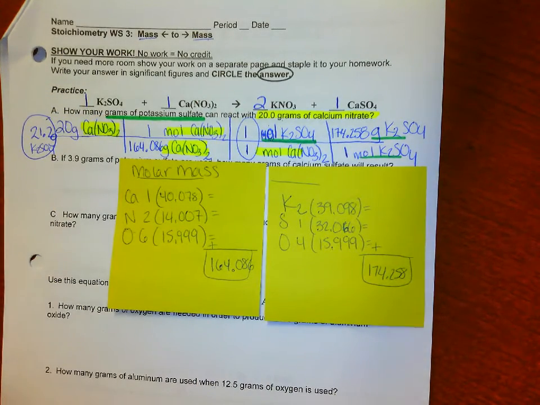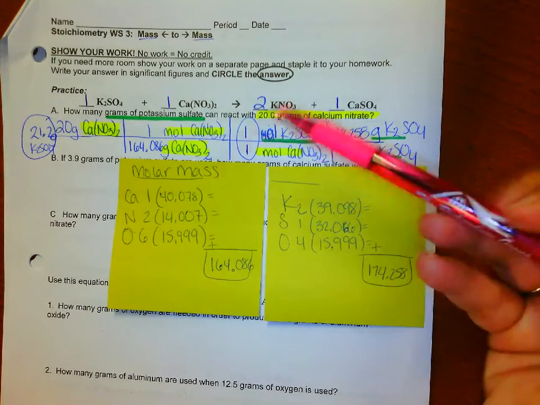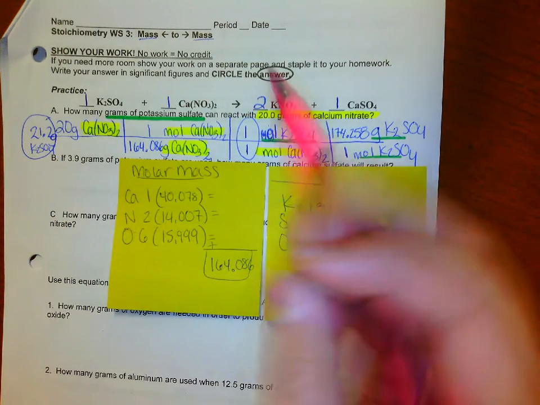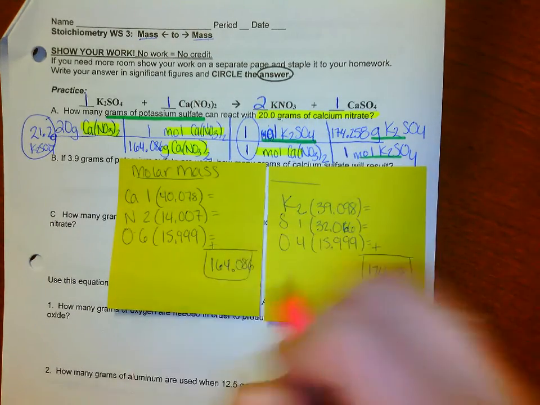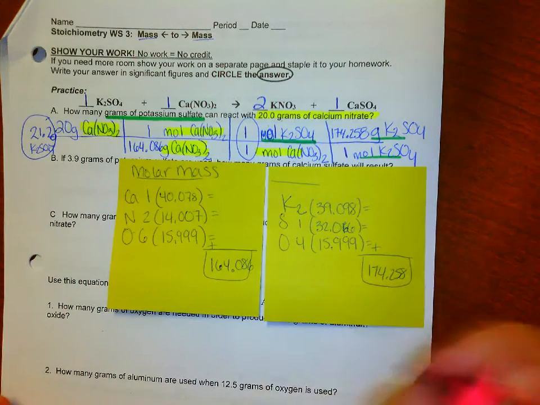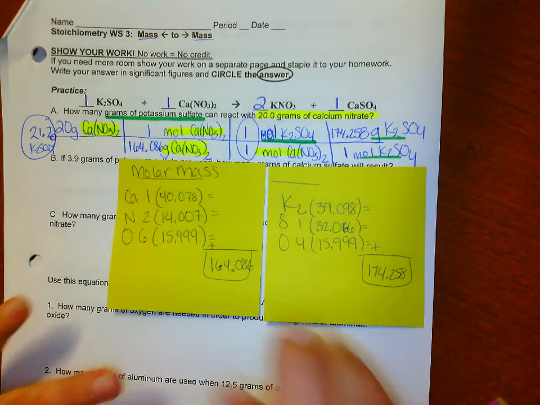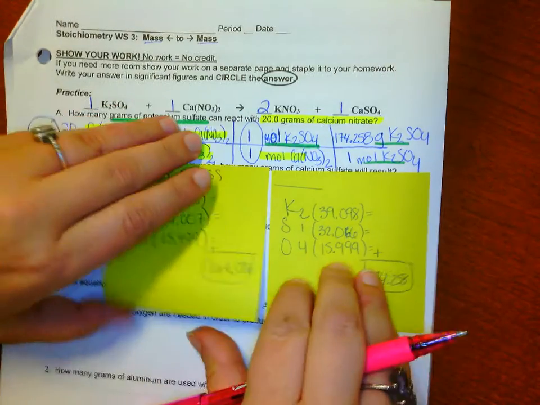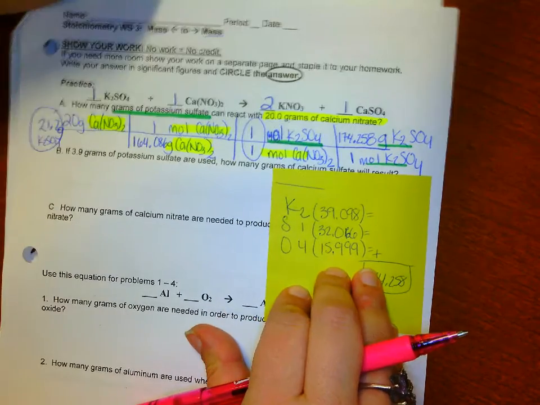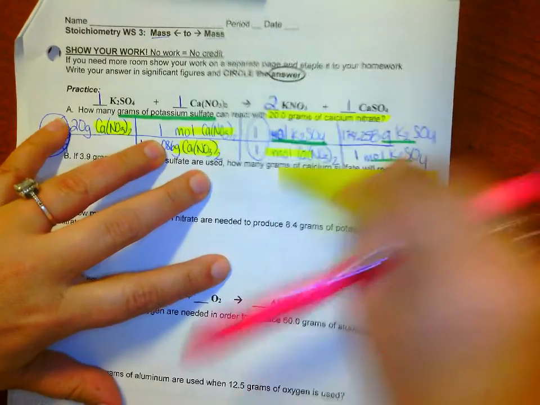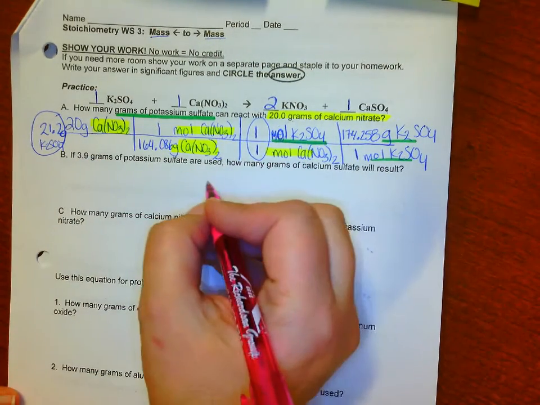The thing that students do not like about these problems is that generally you will have to do 2 molar masses because it is a mass-to-mass problem. I'm going to keep these Post-it notes handy for the next one because if we're dealing with one of the same chemicals, then we can just use the molar mass we've already calculated.